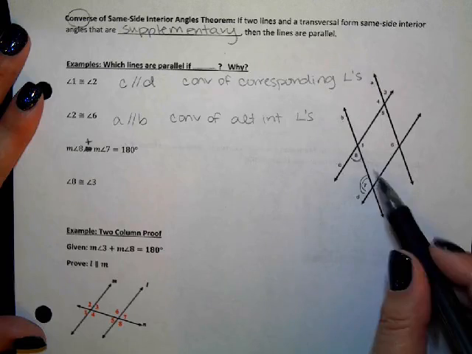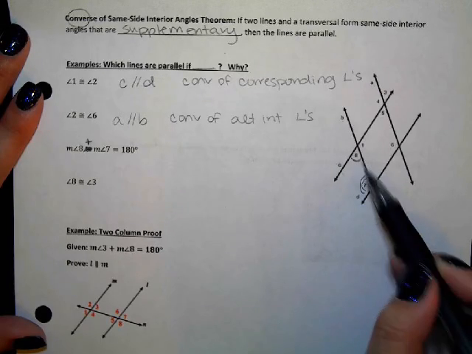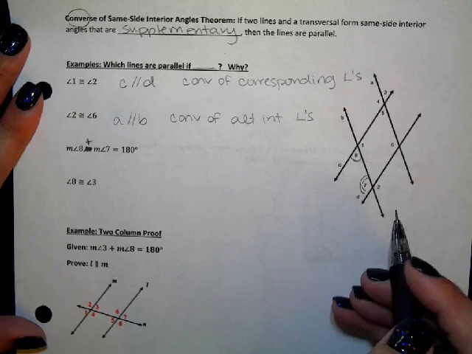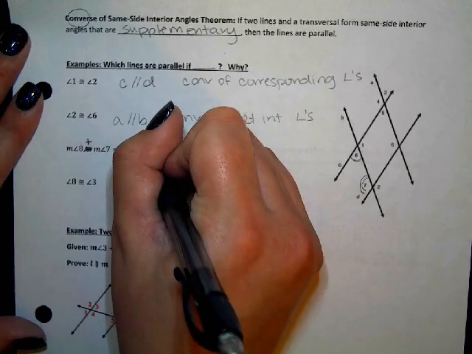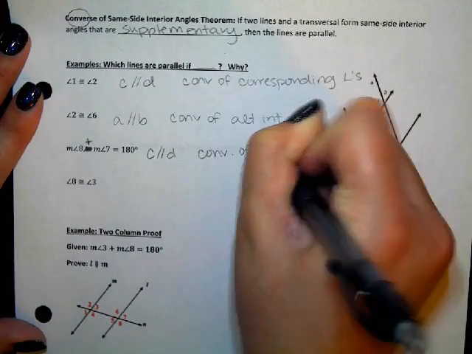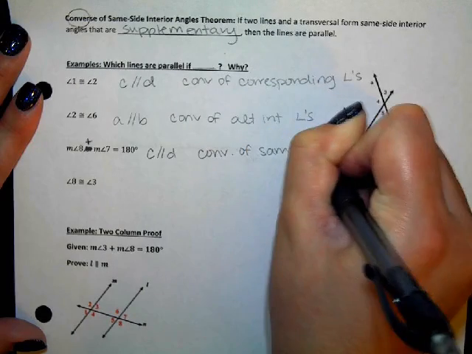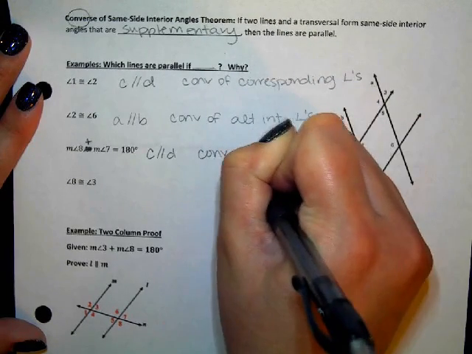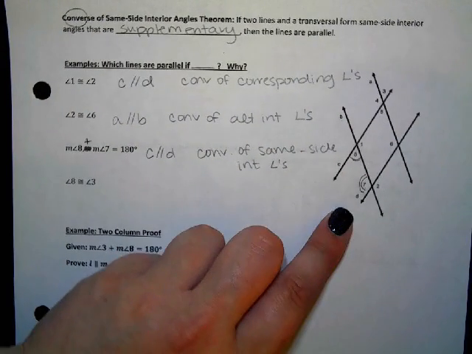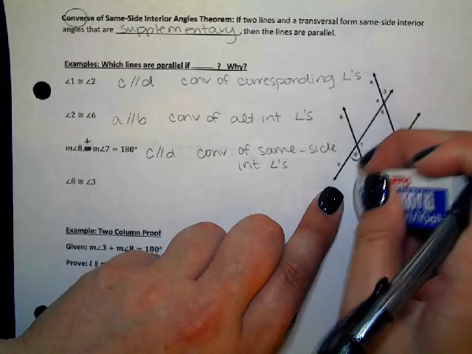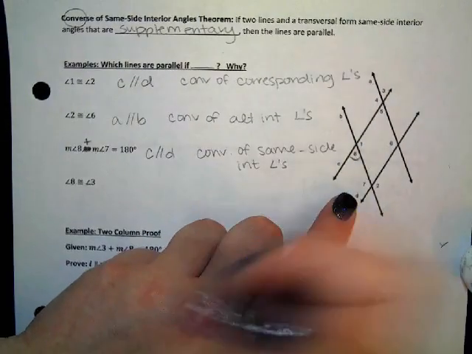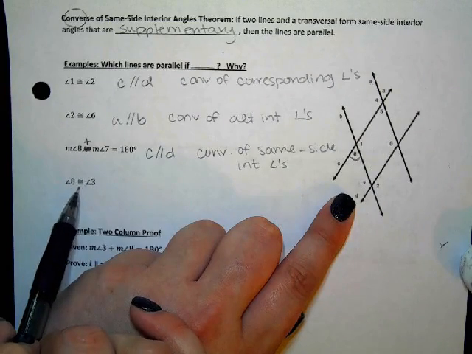Okay, so converse of same side interior, and then what lines are parallel? C and D. Okay, so C is parallel to D. Converse of same side interior angles. Okay, and then last one says angle 8 is congruent to angle 3.